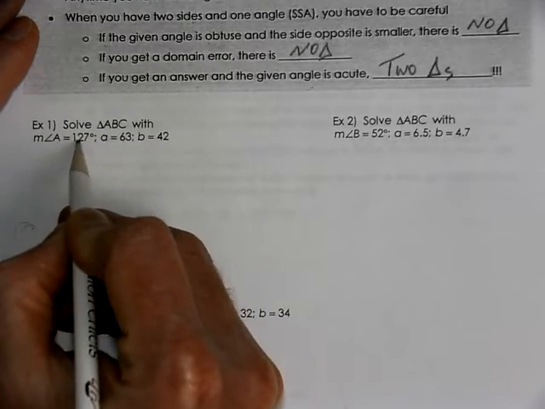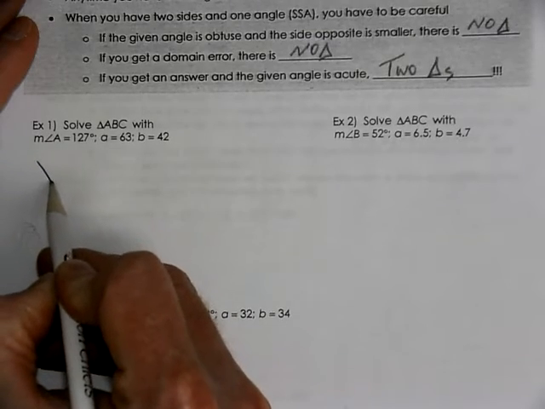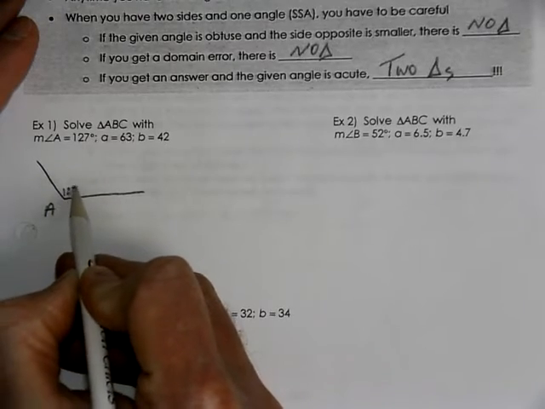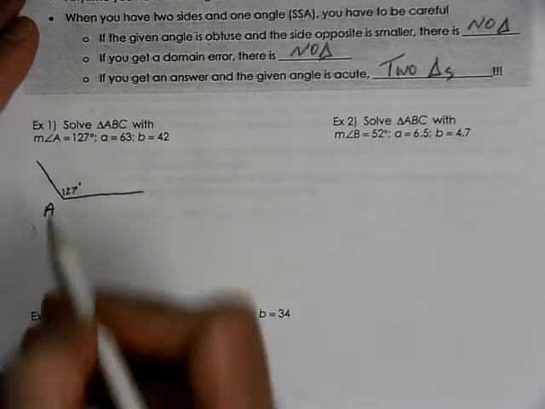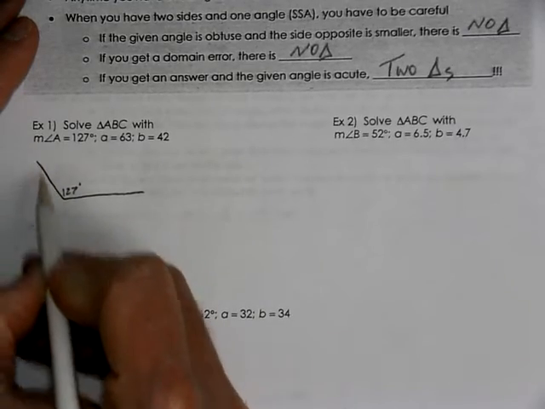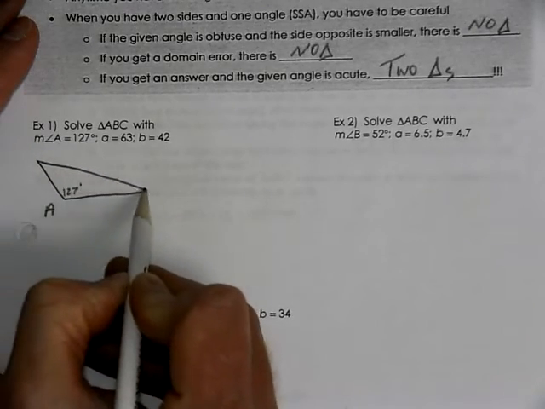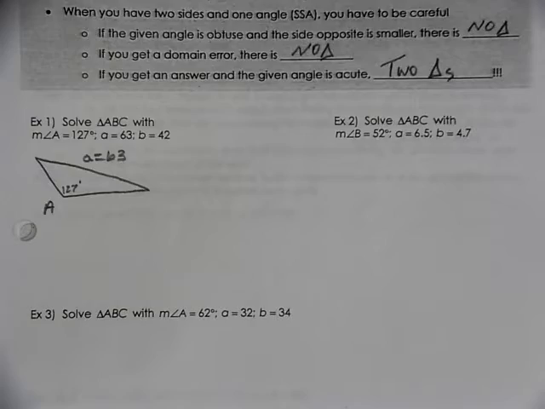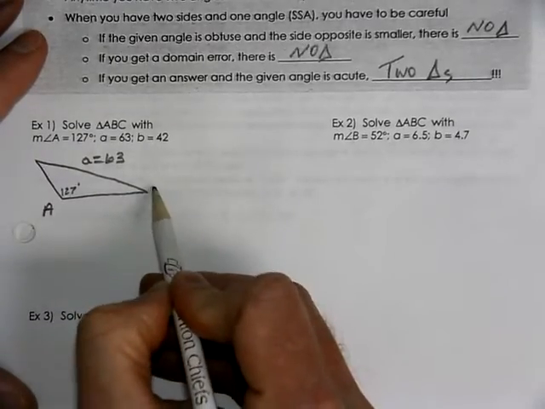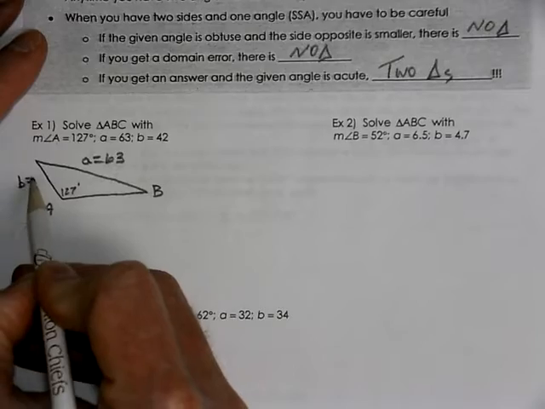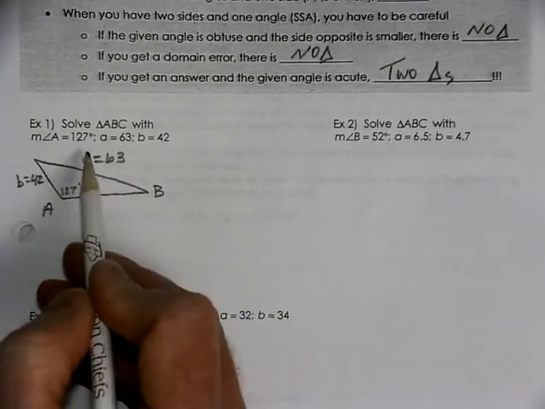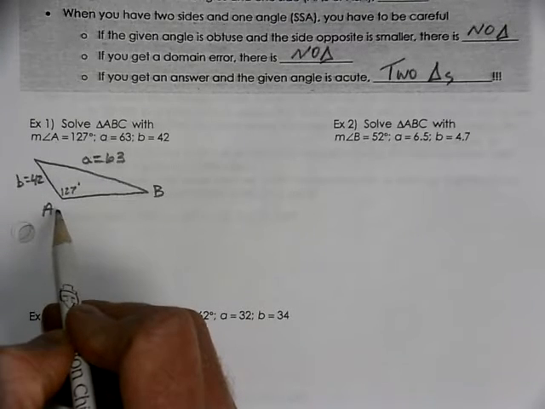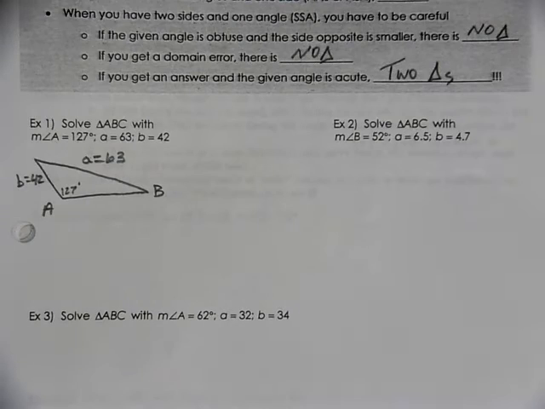I notice that this is a 127, which is an obtuse angle. 127 degrees. If that is side A, or angle A actually, side A is going to be opposite. And then with the other side given, I would suggest to write that always in this pattern. So we have our SSA, side-side angle, so that it follows the note patterns that we have talked about in the past.